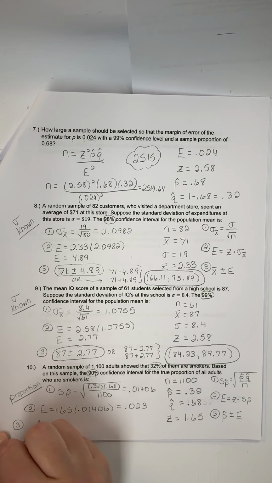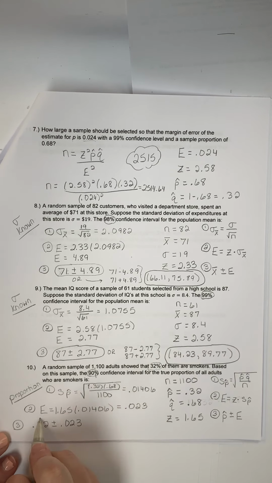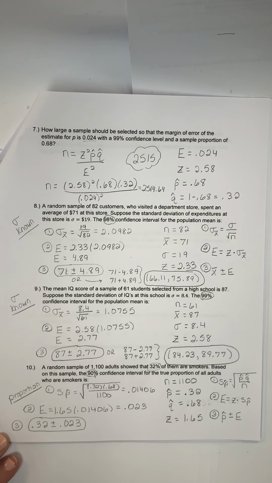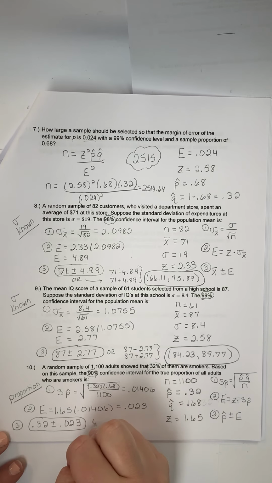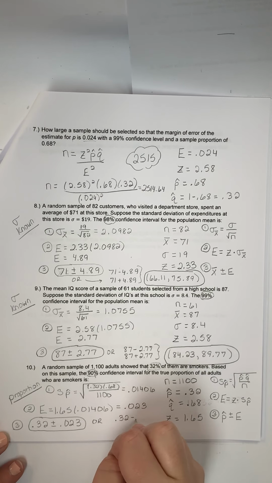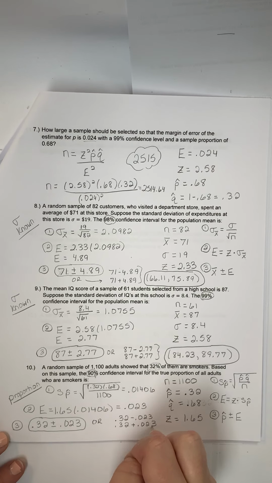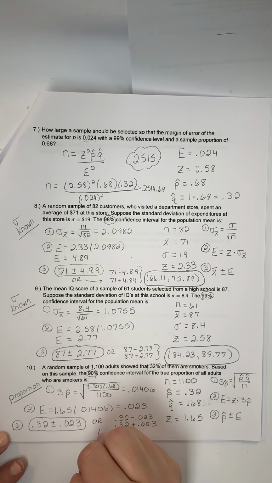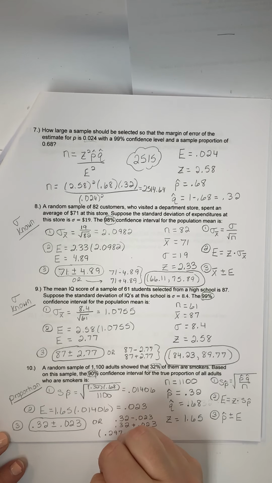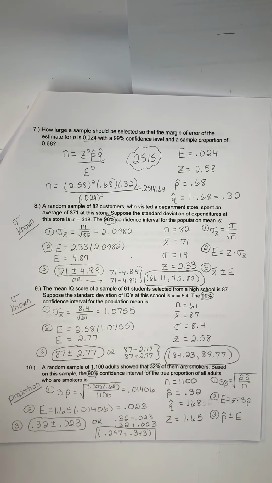Last but not least, we want a confidence interval, okay? P hat plus or minus 0.023. That's our margin of error. So again, that may be a choice, or if it's not, then you're gonna do 0.32 minus the margin of error and 0.32 plus the margin of error. Okay, the minus is gonna give you 0.297 and the plus is 0.343. And in that case, that would be your answer. All right. So those are our steps for a proportion.